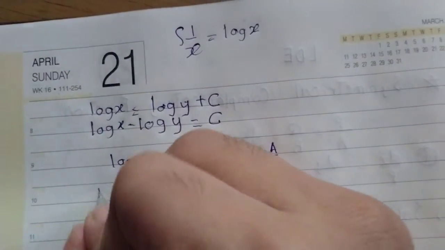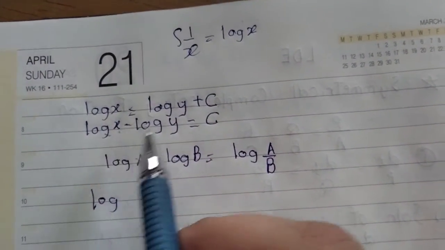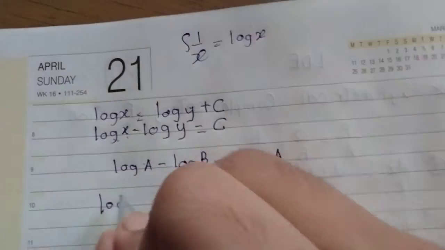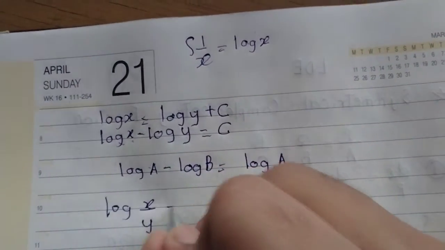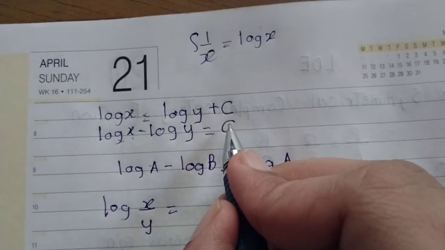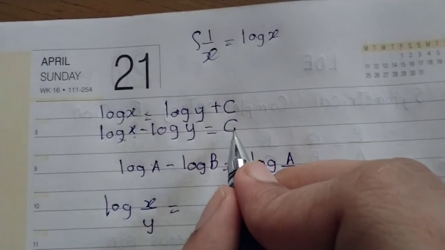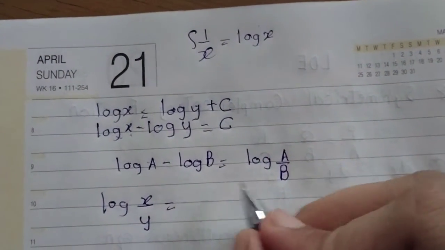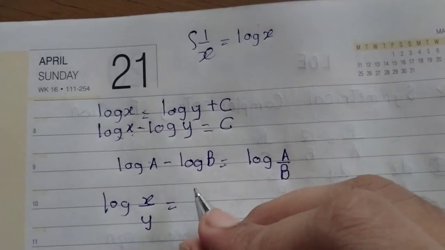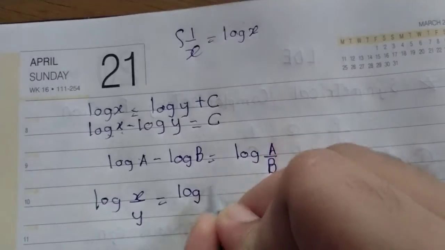So it will be log. Here, what is the a term? A term is the x and b term is the y. So it will be log x upon y is equal to, now here c represents a constant. If we write log c, then the log of c will also be a numerical value, which is also termed as a constant. So we can also write here log c.